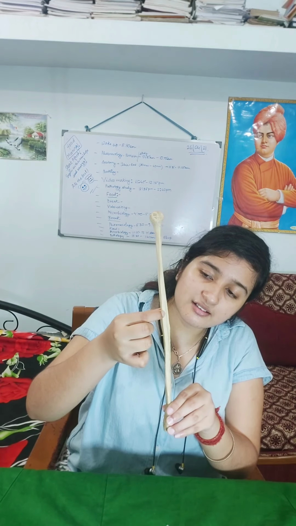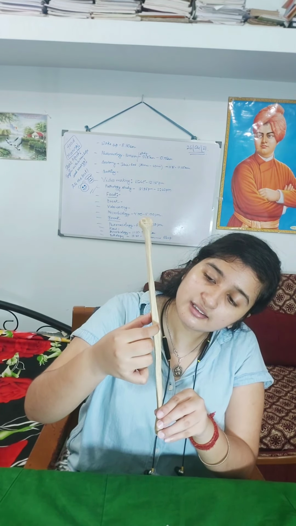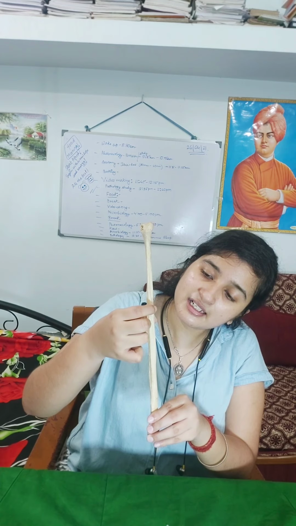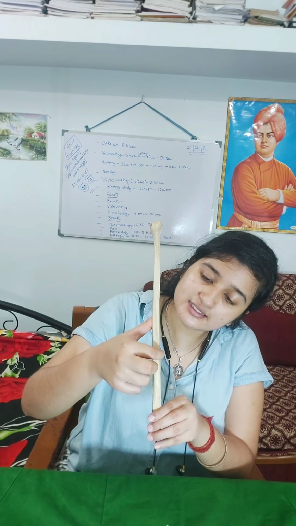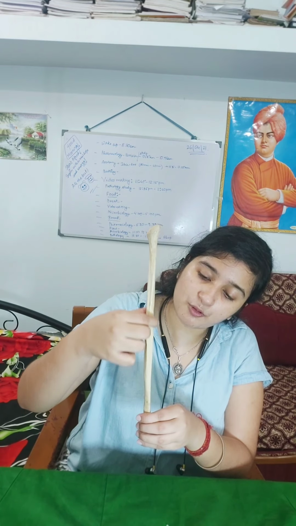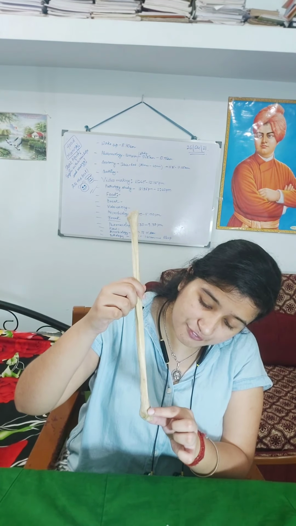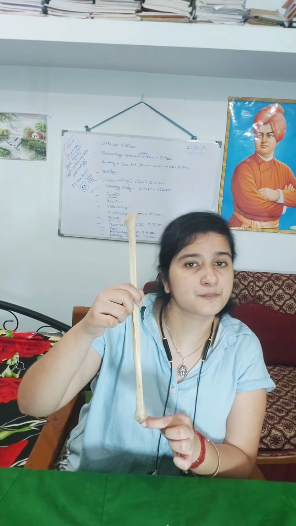Medially, this is our medial border. Then this is the oblique line. Posteriorly, this is the median crest. And this is our posterior border which starts right from this malleolar fossa. So, we have held this in anatomical position and find out that this is our right fibula.